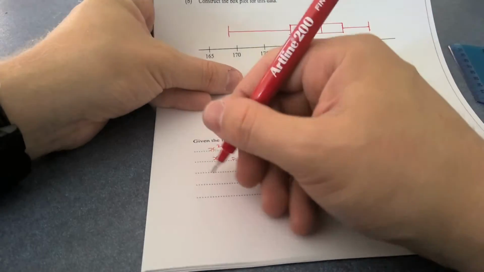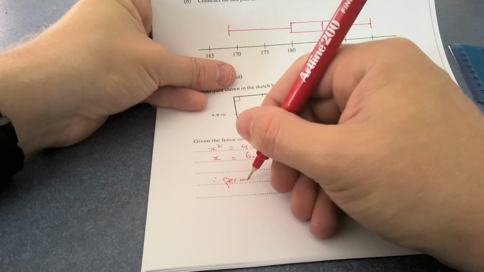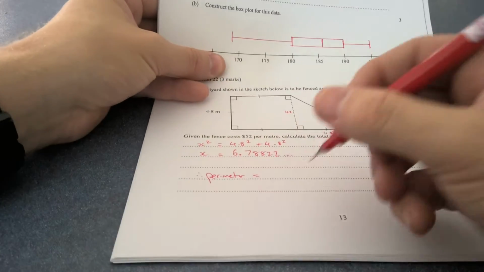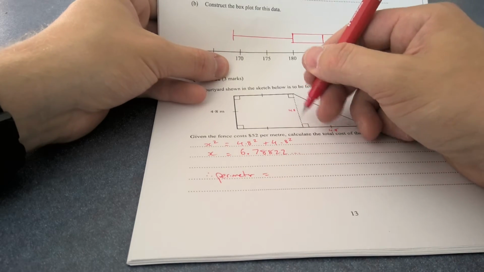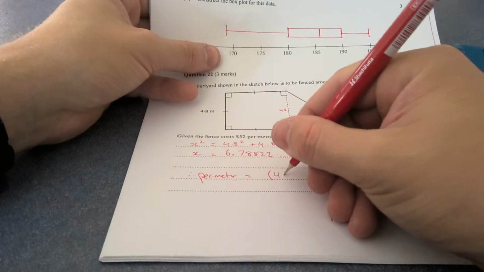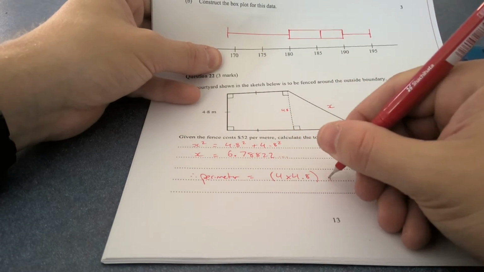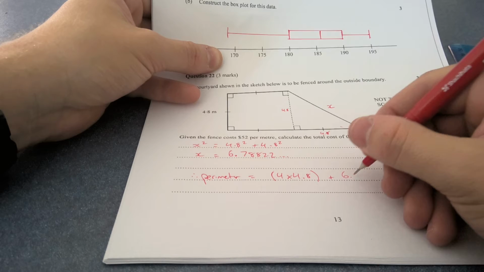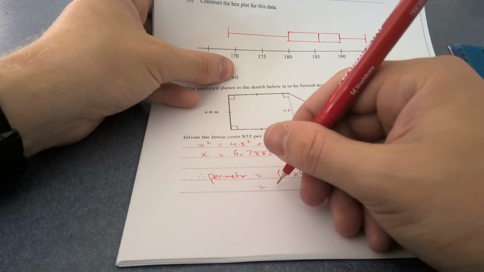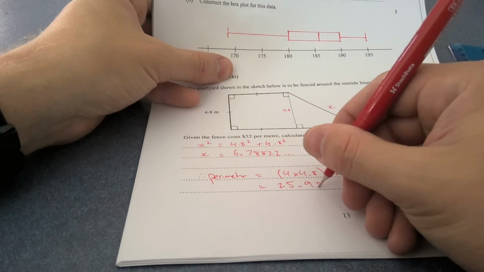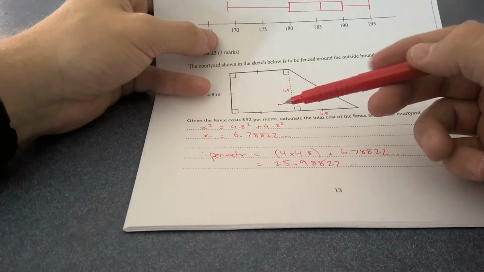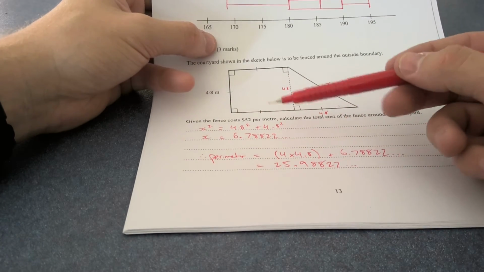So therefore, the perimeter is just going to be 1, 2, 3, 4 lots of 4.8. We're not counting this one in the middle because that's not part of the fence, the boundary. So we have 4 lots of 4.8, and we're going to also add that other number, the 6.78822... And that gives us 25.98822... And now that we have that, we now need to just multiply that by 52.